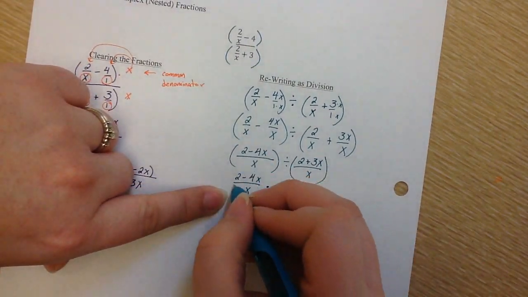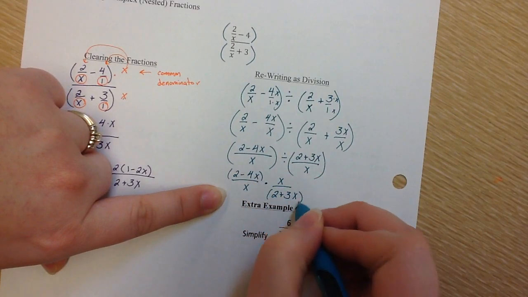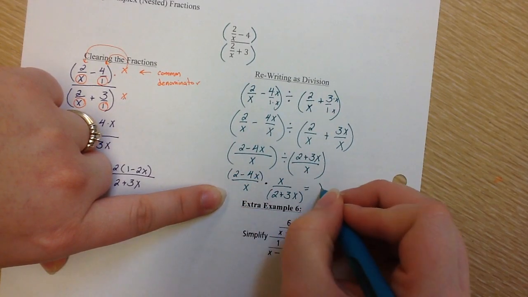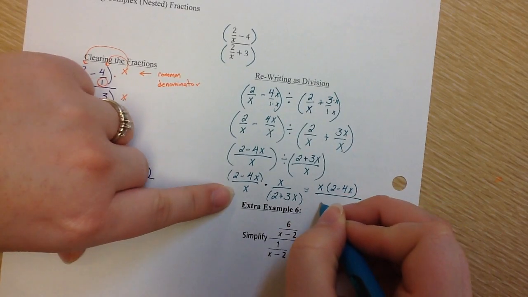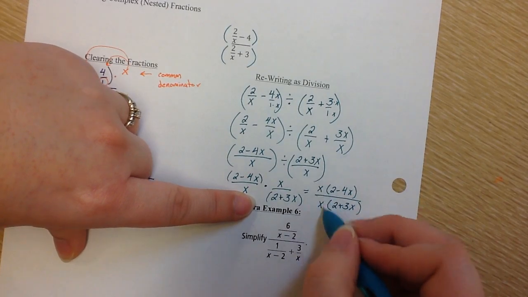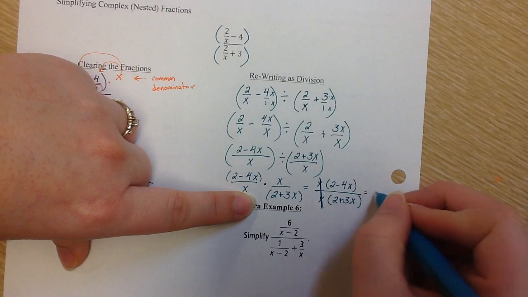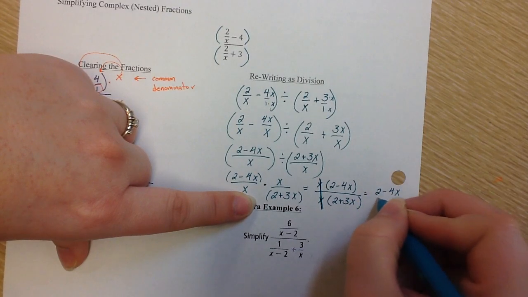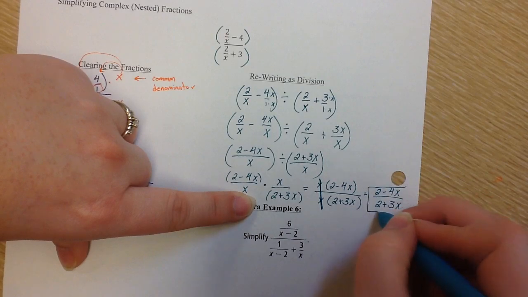So now we'd multiply straight across. I'm actually not going to distribute that in. So I'll have x times that, so this will give me x times 2 minus 4x all over x times 2 plus 3x. But now these x's are factors, so x divided by x is 1. So we're just left with 2 minus 4x all over 2 plus 3x. And that's as simplified as it goes.